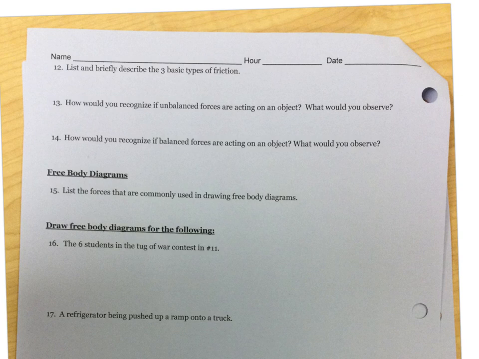Okay, our next question on here says, how would you recognize if unbalanced forces are acting on an object? And here we know that they're going to be unbalanced forces if that object is moving. That's the only time we're going to have a moving object, is if there are unbalanced forces in play. And then 14, how would you recognize if balanced forces are acting on an object? Here the net force is going to be 0, whereas in unbalanced forces we're going to have a net force. And the thing that we would observe with balanced forces is there would be no motion or no movement. So when the net force is 0, we have no motion.